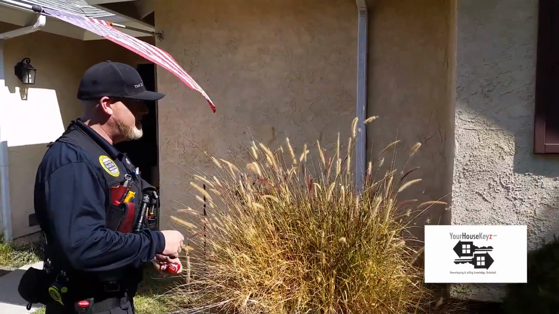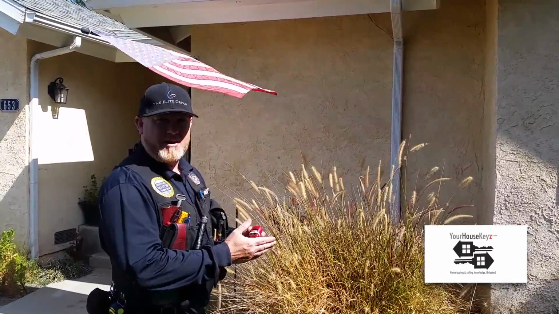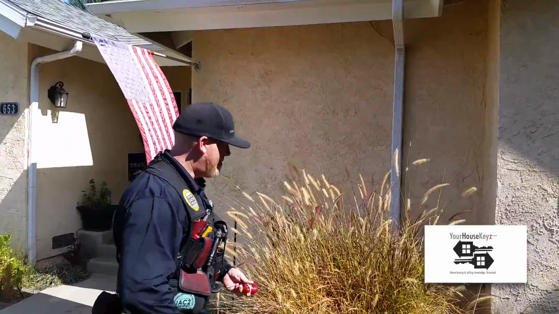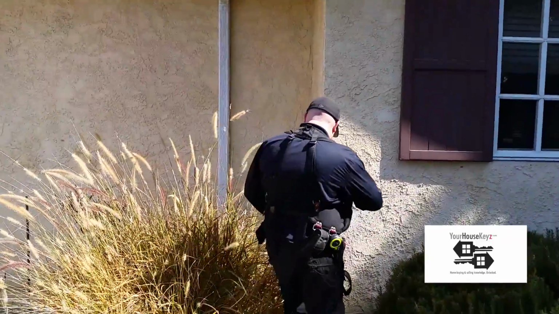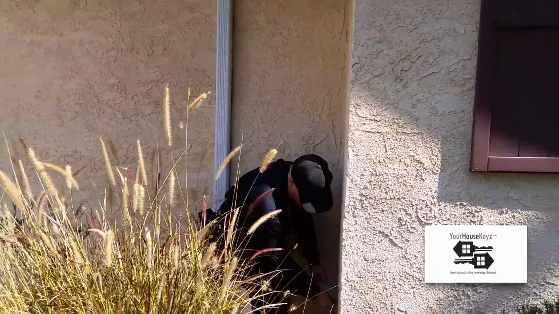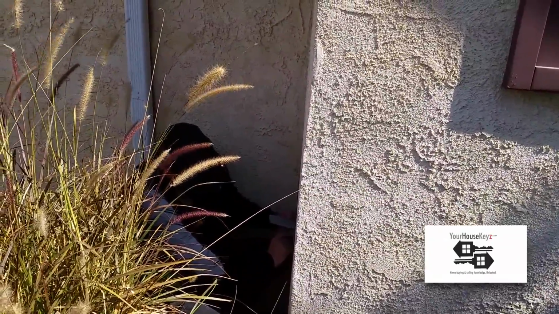There's an outlet over there. I'm going to use a standard outlet tester, which is going to tell me the polarity of the outlet, if it's wired correctly. And if it's a GFI, I have an option to test the GFI to see if it's operating properly. So we'll get down in here, take a look. The polarity looks good. It is a GFI, so I'm going to test it.